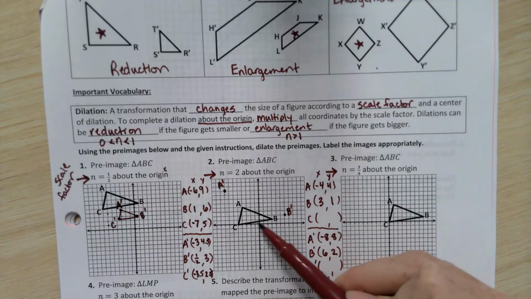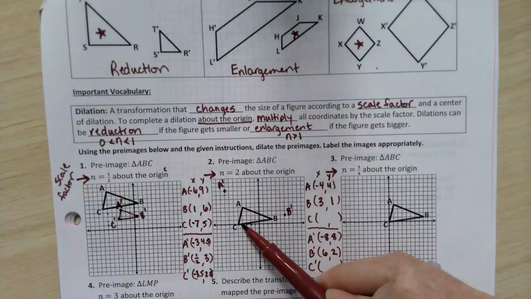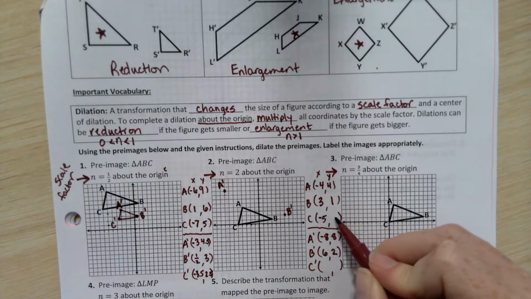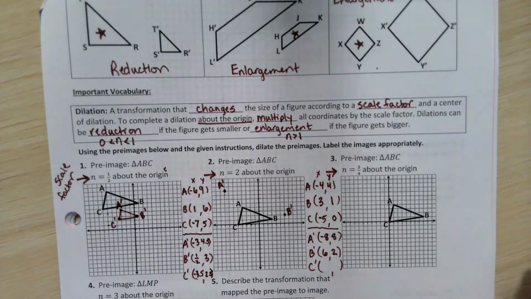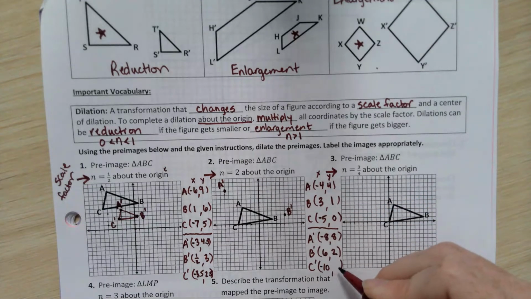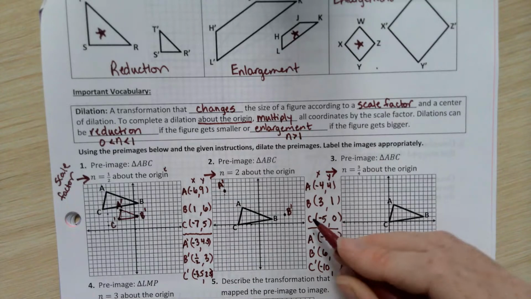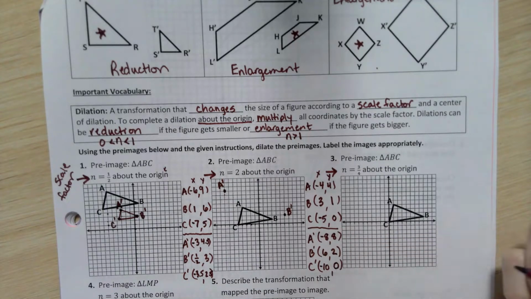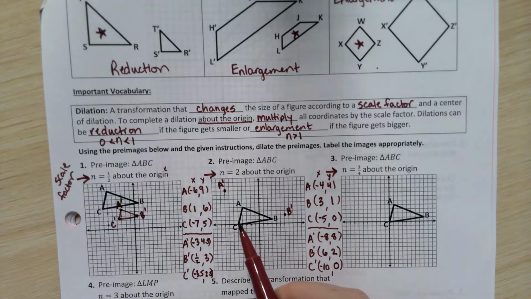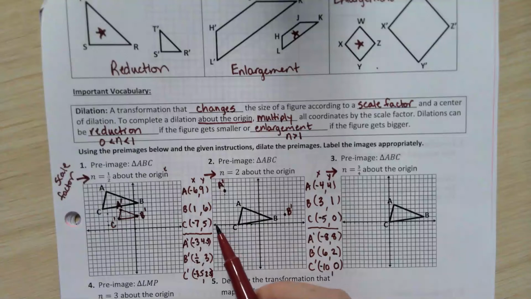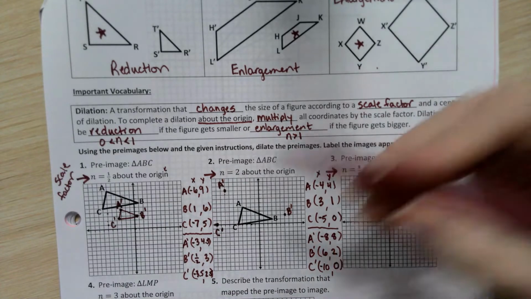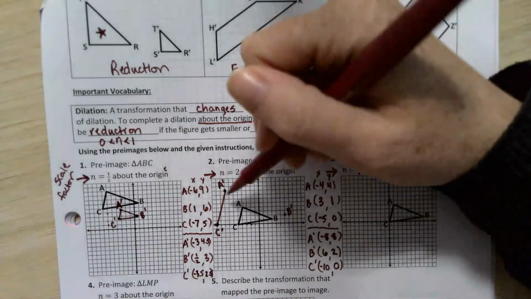Last but not least, we have C, and it looks like to get to C, I just need to move left 5, which means my y-coordinate is 0. So when I multiply by 2, negative 5 times 2 is negative 10. Be careful with 0. 0 times 2, or times anything, is still just 0. So that C prime point is going to be 10 to the left, but I don't move up or down at all. It's just going to stay right there on the x-axis, but twice as far away as what it was originally.